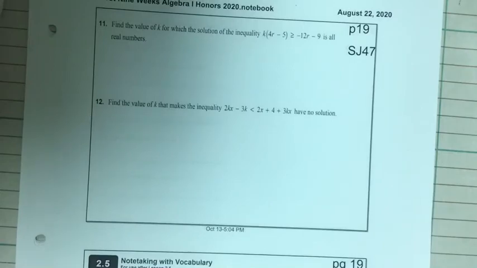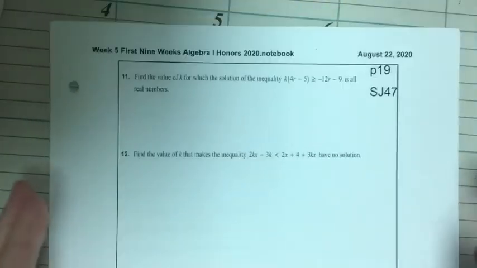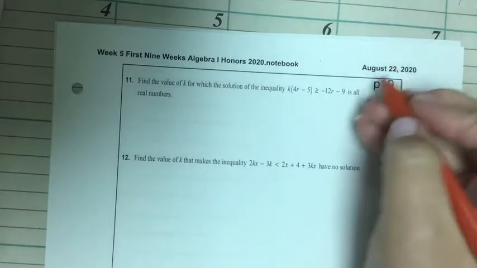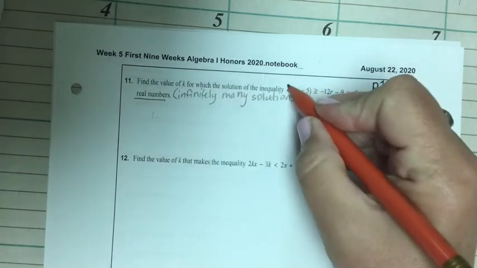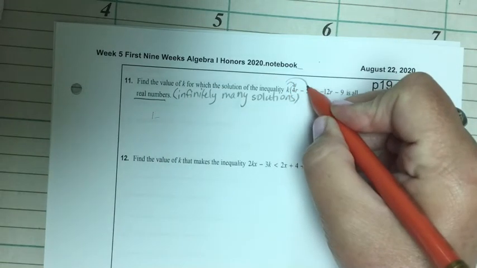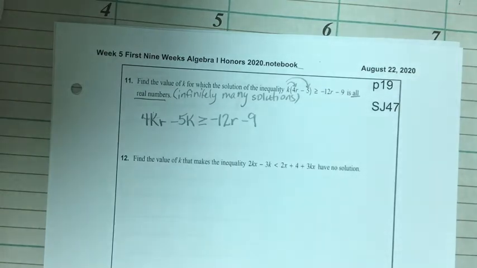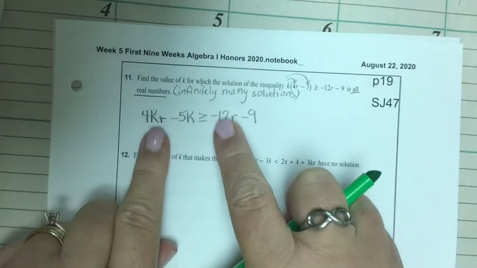You do need Student Journal page 47. It says find the value of k for which the solution of the inequality is all real numbers. Okay, so all real numbers also means infinitely many solutions. I'm going to distribute. As I think about this, I want to remember that I want the variable to go away.